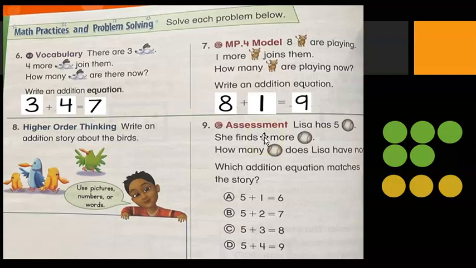3 more. So first graders, you're going to look here now at this second set of numbers. Which one has a 3 in it? Which one? Is it going to be A, B, C, or D? Which one has a 3 right here? Right here, you see that? So right here is going to be our answer. 5 plus 3 equals 8, okay?